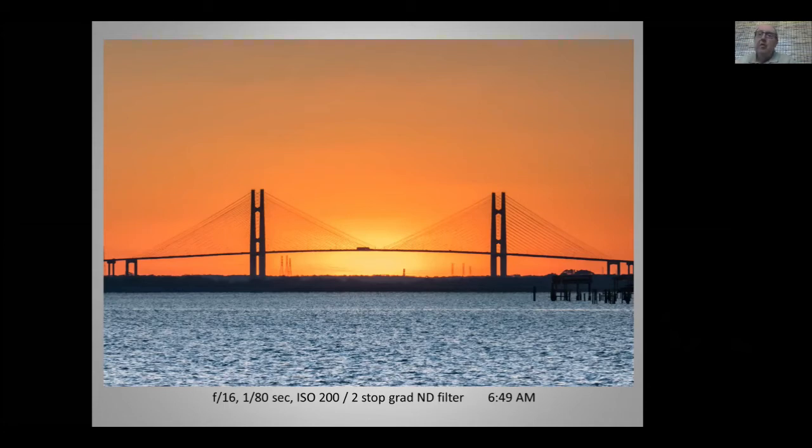One was, this was a 2-stop graduated neutral density filter that I had on. I set it for f/16, 1/80th, and an ISO of 200. And I put the time on here just so you understand that when you're doing anything with the sun or the moon for that matter, both move really fast. You don't have a lot of time. And I timed this. I was very anxious to get the point just before the sun broke the horizon. That's why there's an area of brightness, but that's pre-sun coming up.